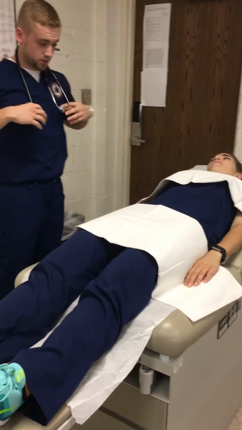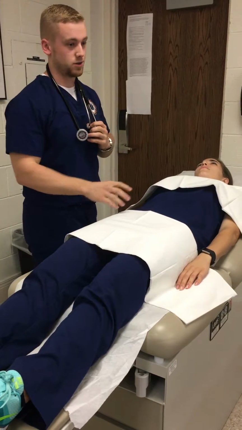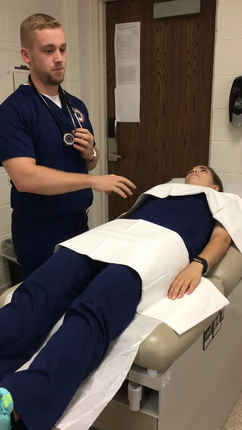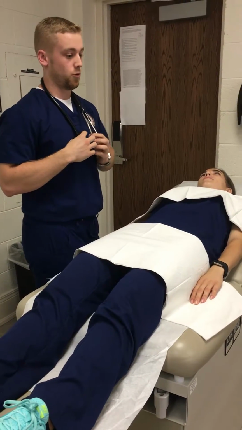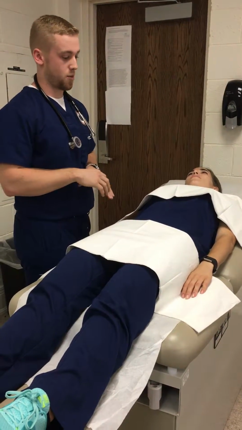Now we're going to move on to percussion. So we're going to percuss lightly in all four quadrants. Tympani should predominate in all the quadrants. We're going to let our percussion guide our palpation.